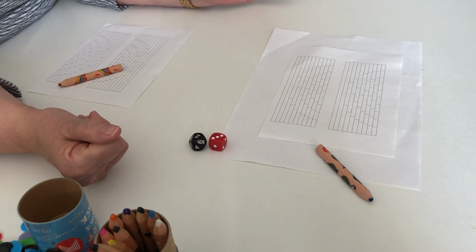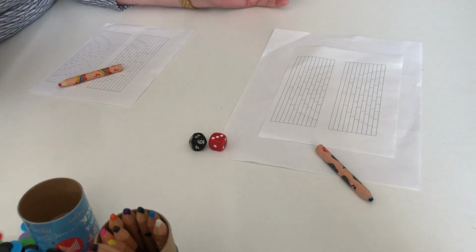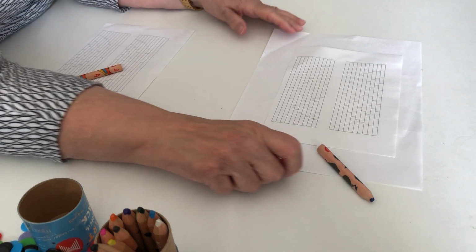I think we've got a link there. So this time, the two dice I've got there, I've got a 3 and a 2. I need to make a proper fraction. It would be 2/3. I need to find the line with thirds, and I need to colour 2 of them. The aim of the game is to get 3 complete rows, and you're the winner. So you're competing against each other to win. Okay, you may go first.